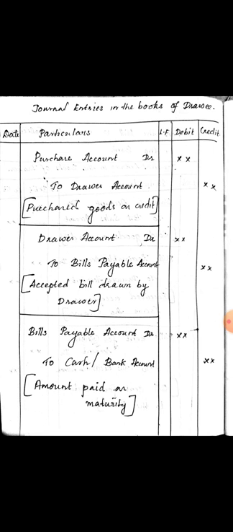Case 3. Journal entries in the books of drawee. First entry for the purchase of goods, purchase account debtor to drawer account. Second entry, drawer account debtor to bills payable account. Third entry for making payment, bills payable account debtor to cash or bank account.